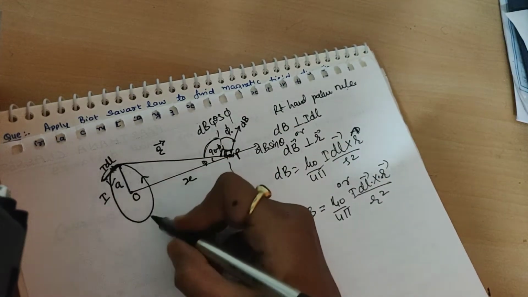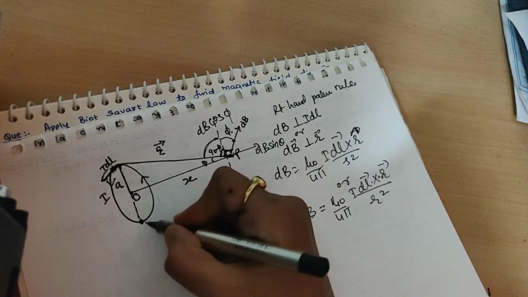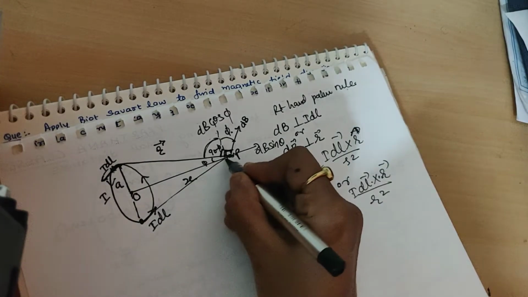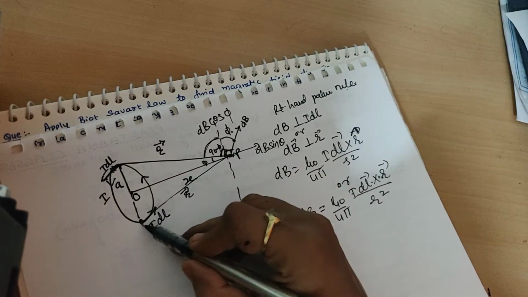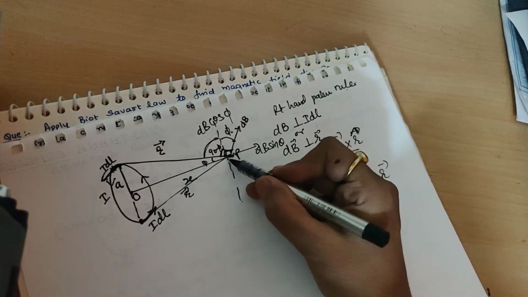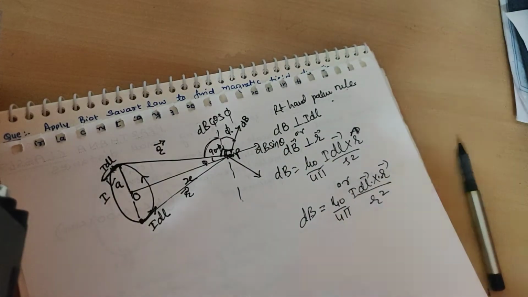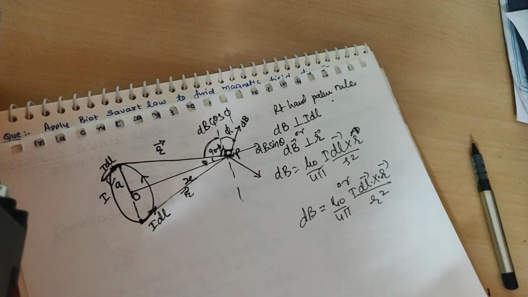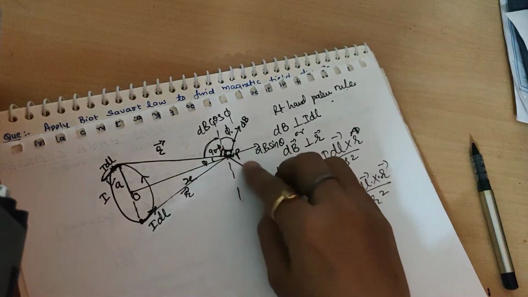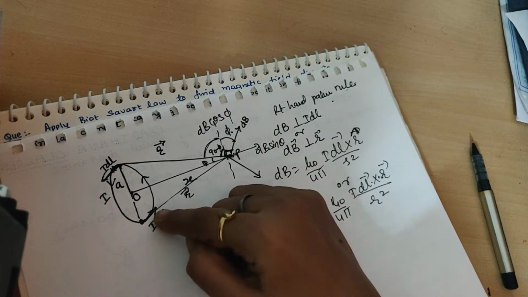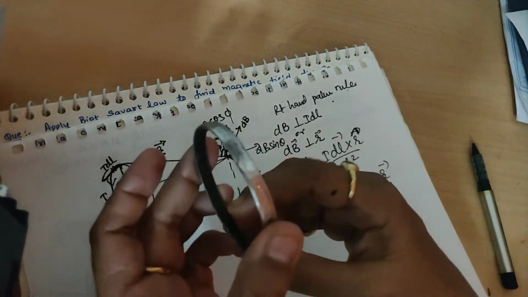Similarly, I take the diametrically opposite current element here also. So this is dl and this is position vector r. Due to this dl, the magnetic field at point P, again due to right hand palm rule, where should be the direction of B? The direction of B is in this direction. For this, the direction of the magnetic field would be in this direction.